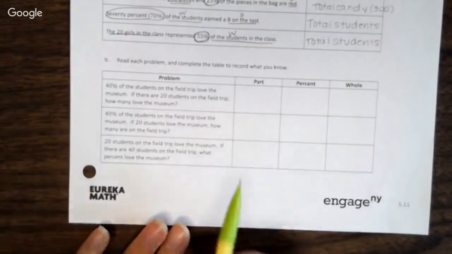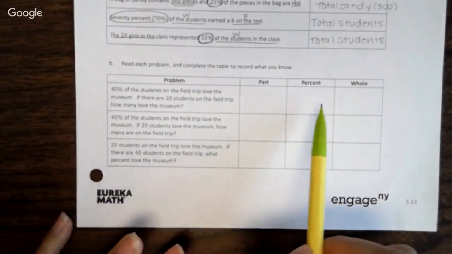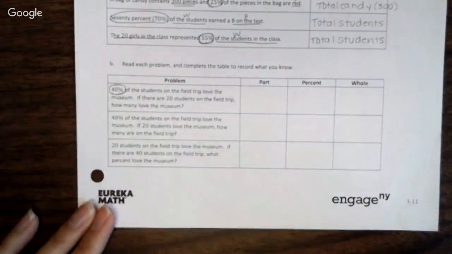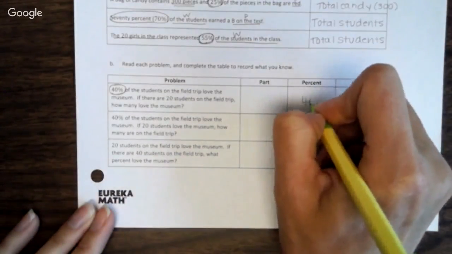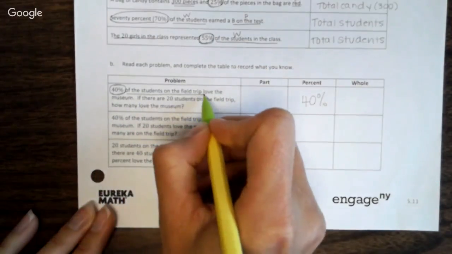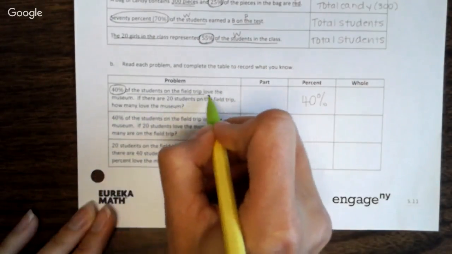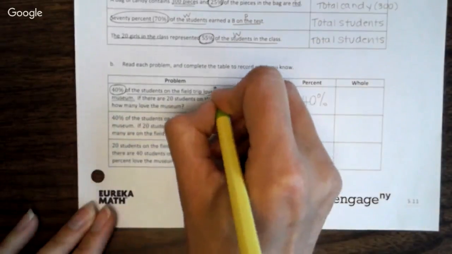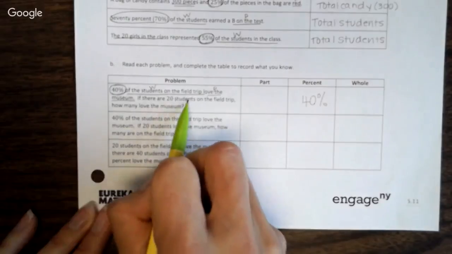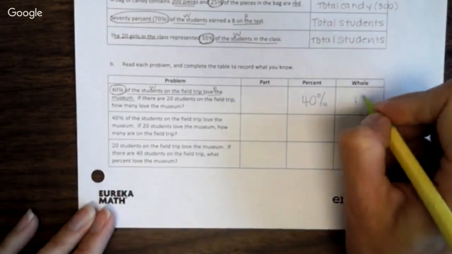All right, part B. Now we have to identify the part, the percent, and the whole. So let's read through this. The percentage is always the easiest one because it has a percent sign. So this one is 40% of all students on the trip love the museum. So the people that love the museum is your part. All the students on your trip is the whole. So there are 20 students on the trip. That's your whole.